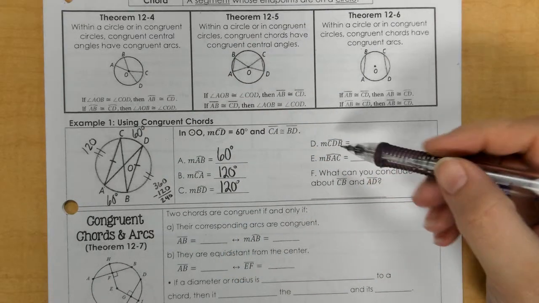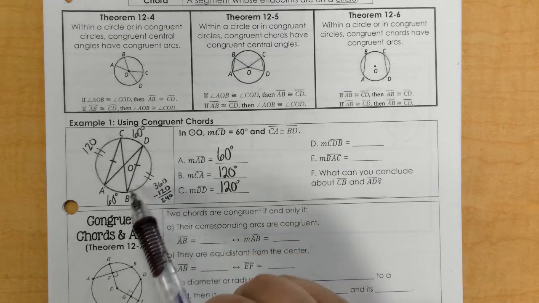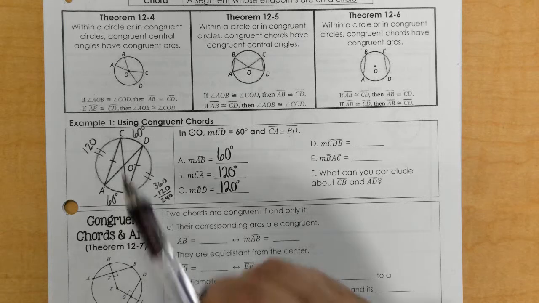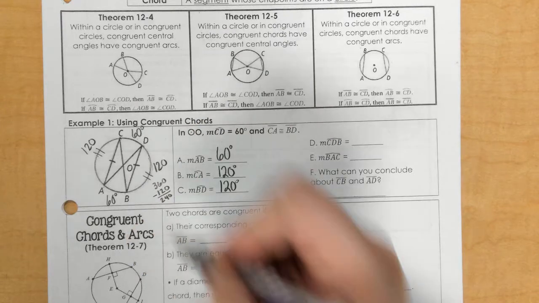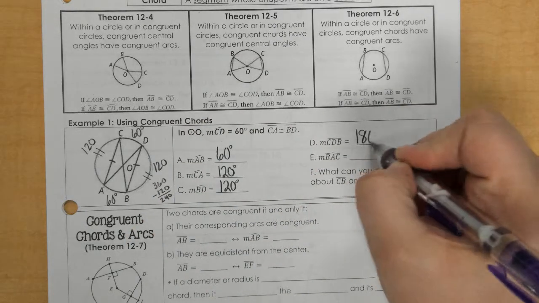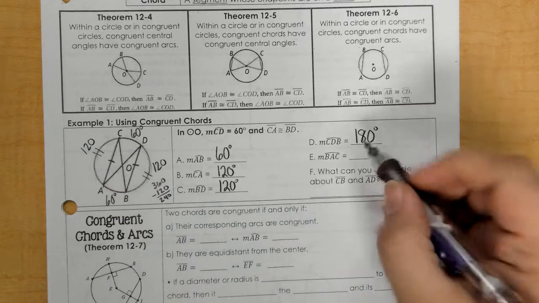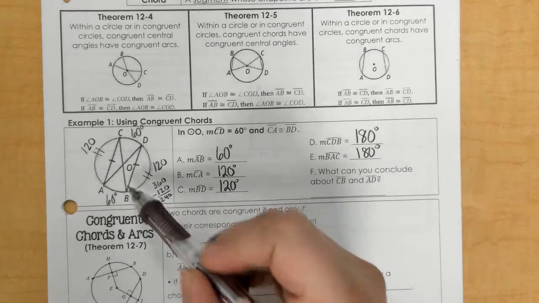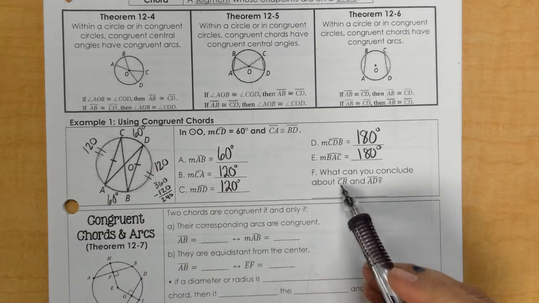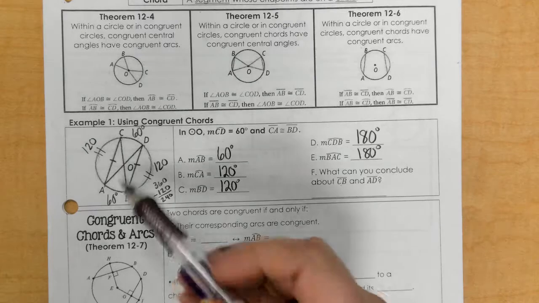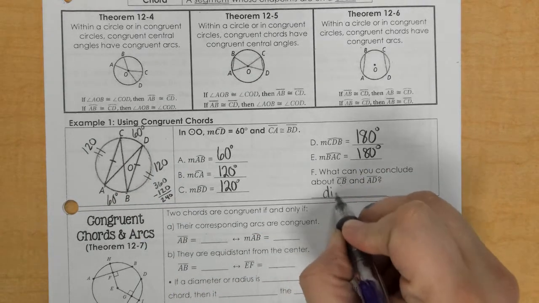The measure of arc CDB. Okay, so CDB, this is 120, this is 60, that's 180. Okay, and then the measure of arc BAC, so 60 plus 120 is 180. So knowing that you get 180 this way, and then you get 180 that way, it says, what do you know about CB and AD? Segment AD, segment BC. Well, in this case, they're a diameter.